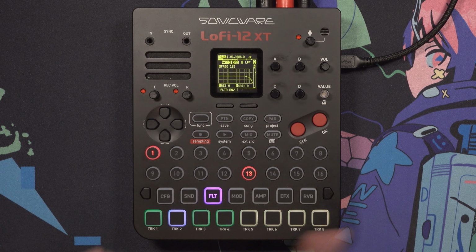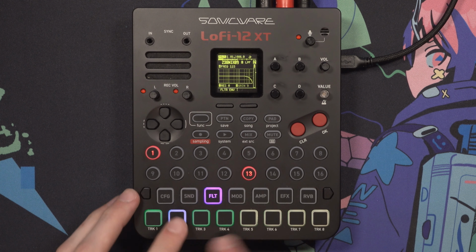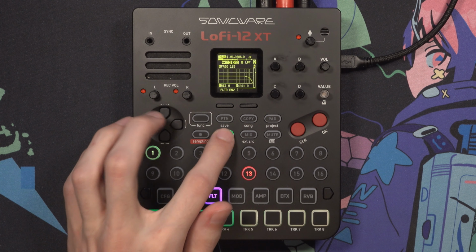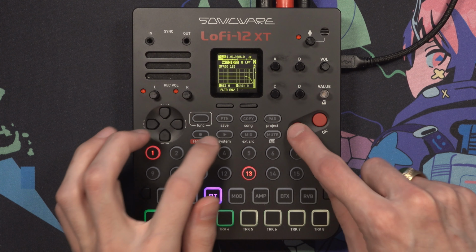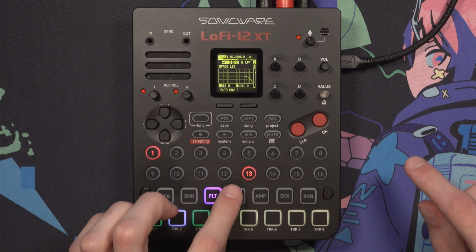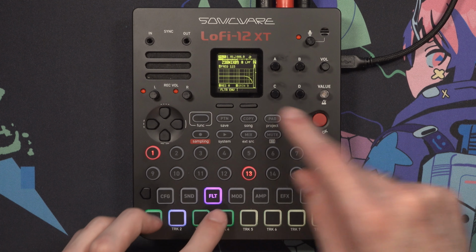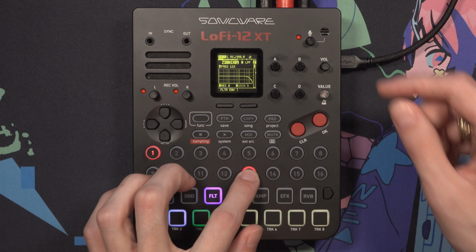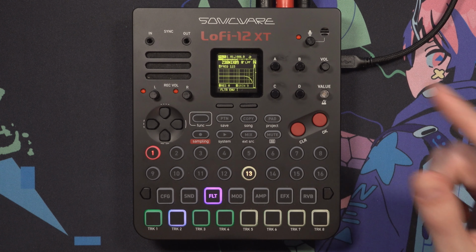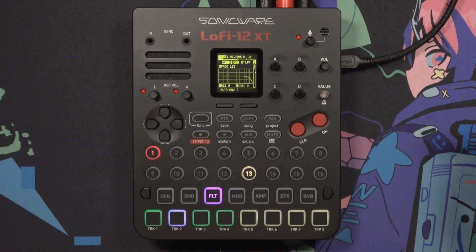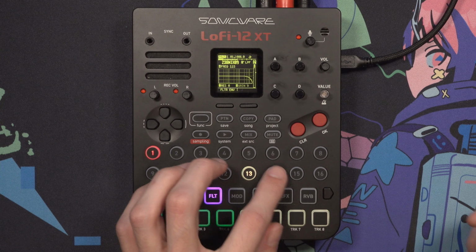So with this example, I have my melodic part of this beat on track 2, and I want to do a mute here. So what I'll do is, from the filter page, which I'm already on, you can hold the step down, and then you basically turn this. And what I'm doing is I'm changing it from low pass to high pass. And I have the frequency pretty much maxed out, or close to the top. It's at 115. The highest value is 127.